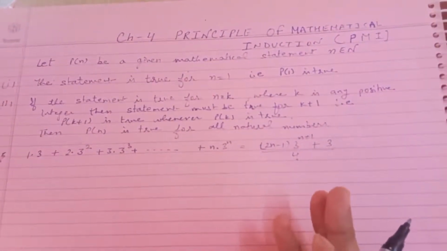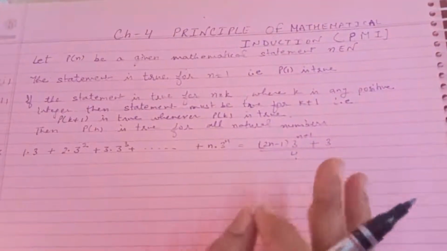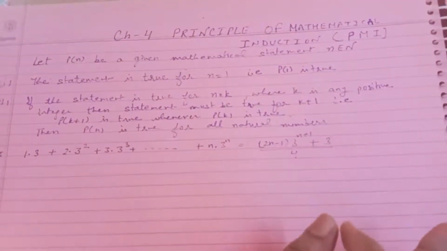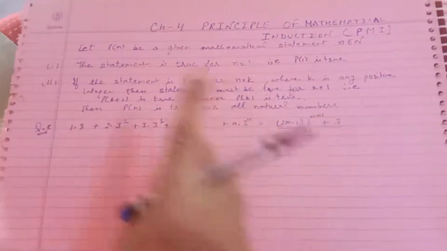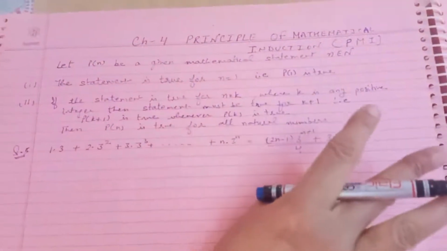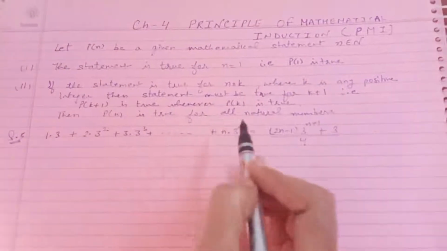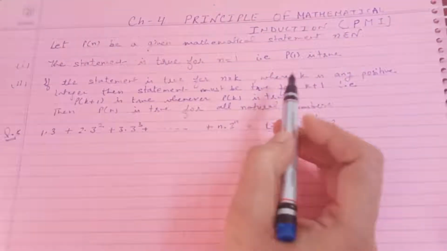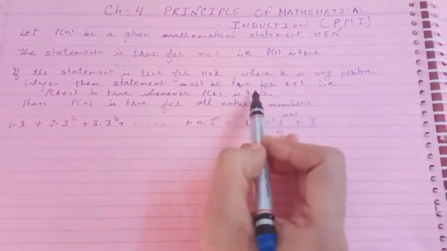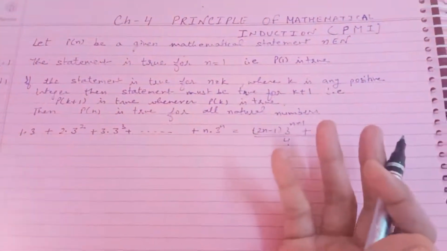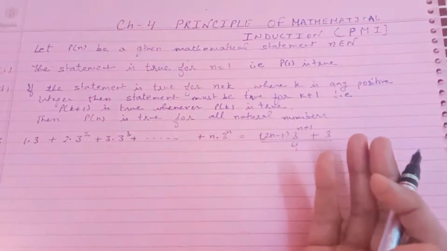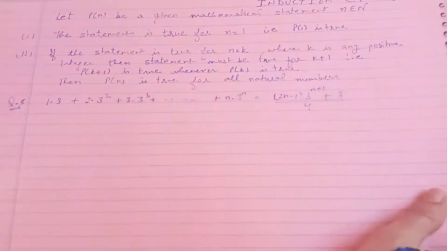I'm taking 2-3 questions that will help you solve the whole exercise. If some doubts remain, I will send you written notes also. The two steps are: the statement should be true for n equal 1; then we assume the statement is true for n equal k, and whenever it is true for k, it should be true for k plus 1, where k is also a natural number, or we can say a positive integer.